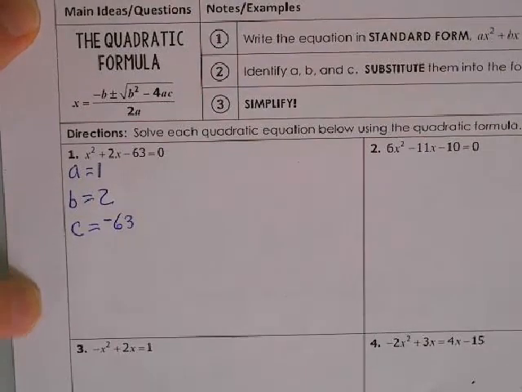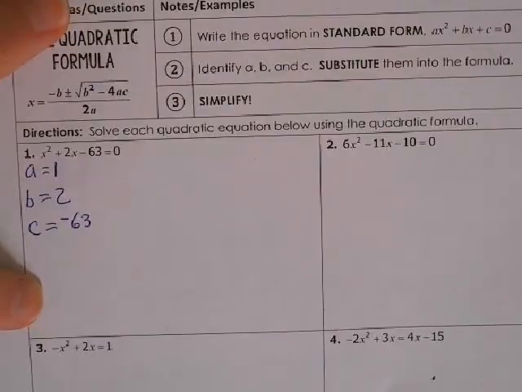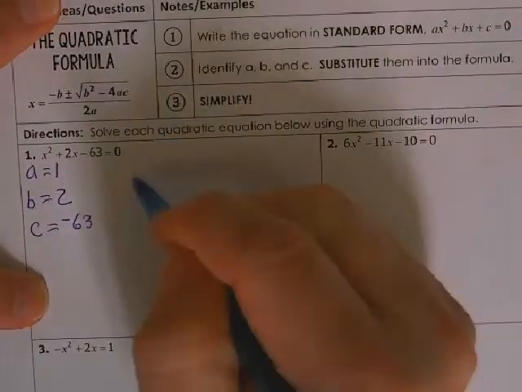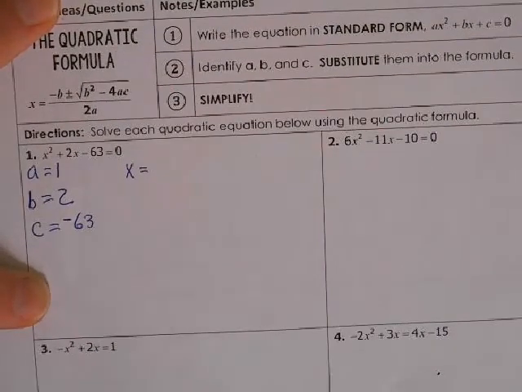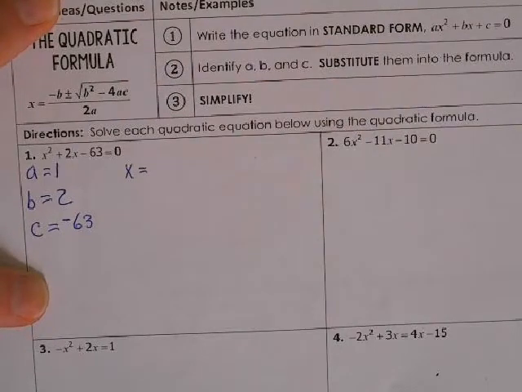All right. So look at the formula there and see if you can plug in the values just in the standard form of the equation.